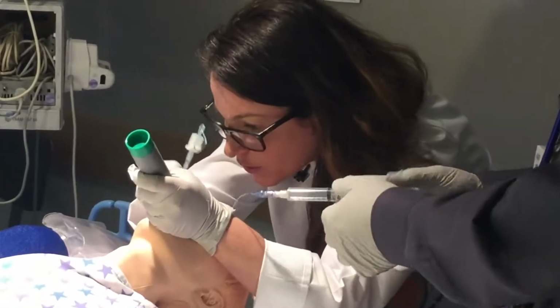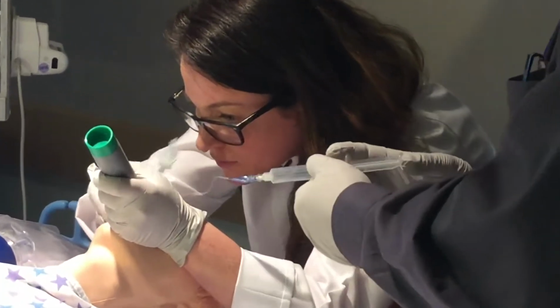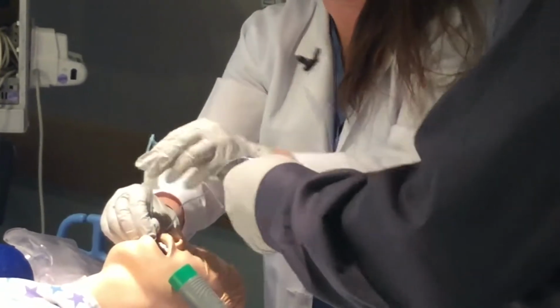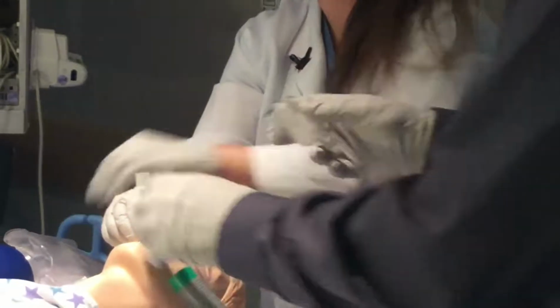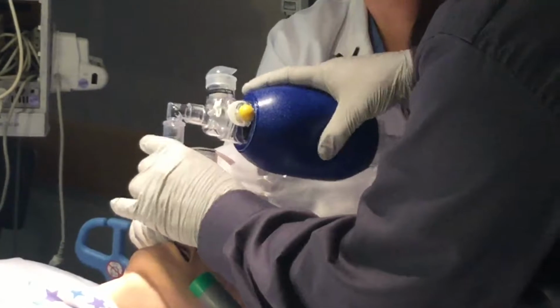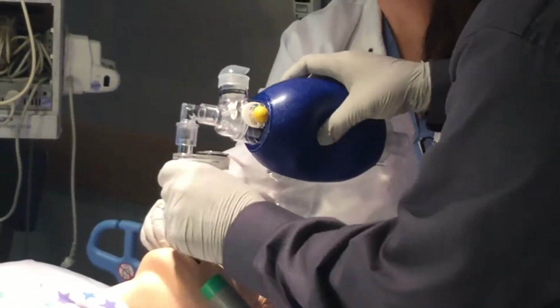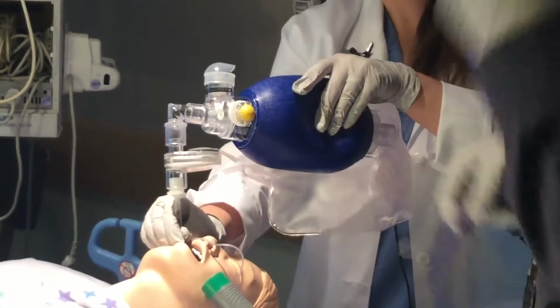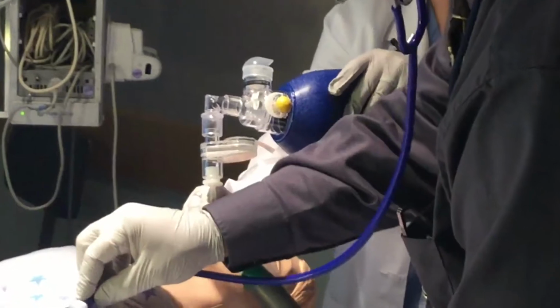I see the vocal cords. We are through the vocal cords. Inflate the cuff. Connect the CO2 detector if available. Confirm color change. Bag, please. Listen for bilateral breath sounds. And listen over the epigastrium.